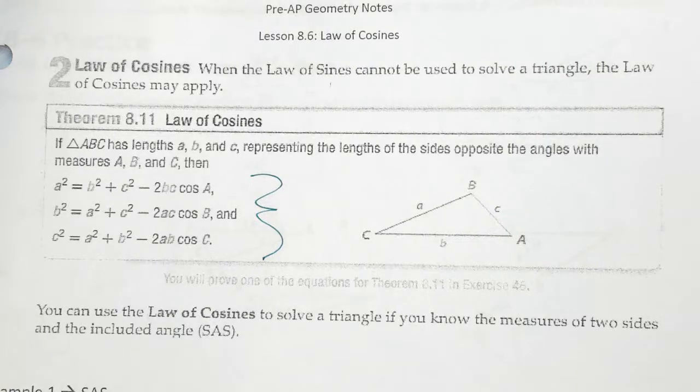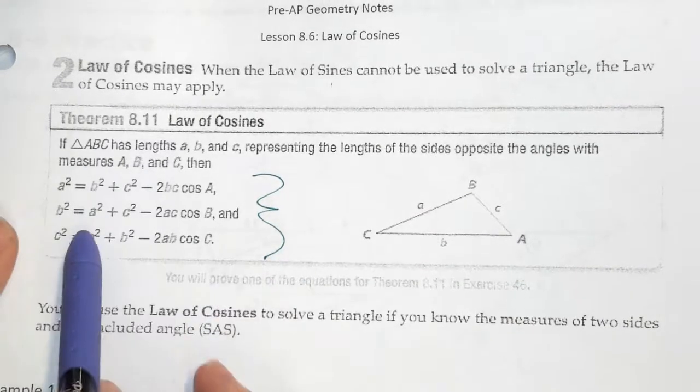Okay, this is Law of Cosines. So here's the thing about Law of Cosines. It looks like there's 3 different formulas, but these are actually all the same formula. They're just using different pieces of the triangle, and you have to know when to use that piece of the triangle. Okay? So here's how you need to read these Law of Cosines.